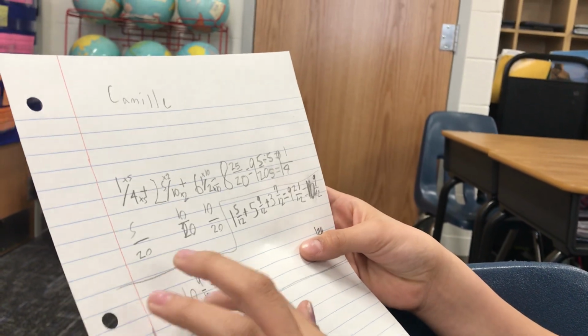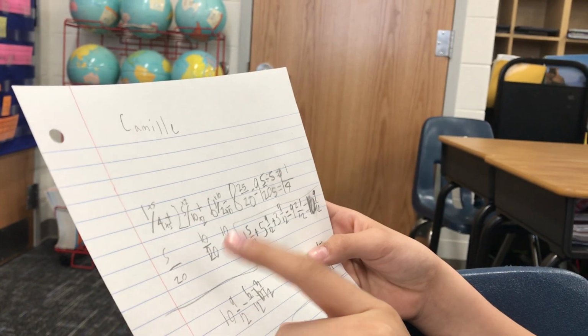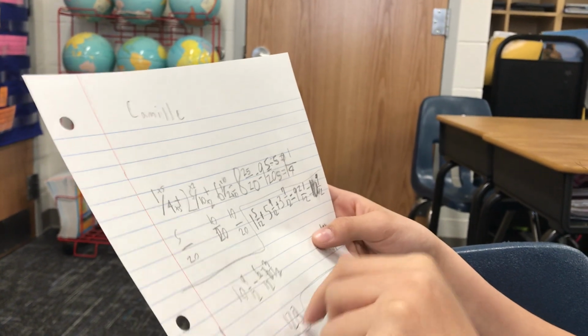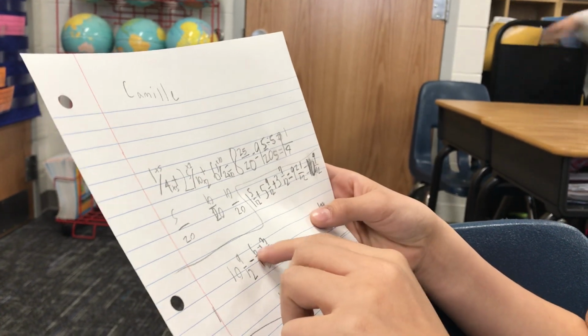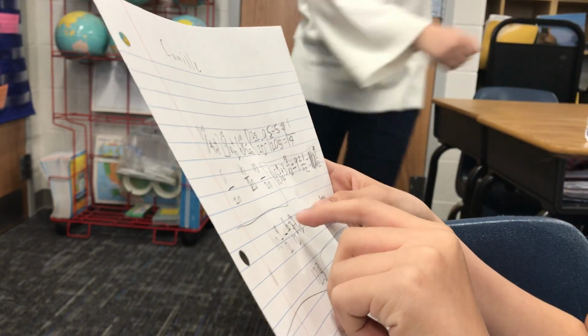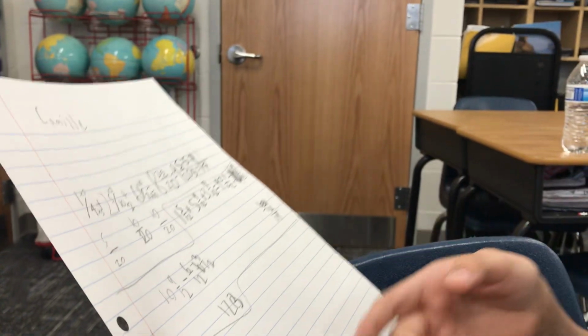Now, since you have 10 9/12, since there are 6 bad eggs, you're going to have to subtract 6/12 of a dozen eggs, which is basically 1/2. And then you're going to end up with 10 3/12. But 10 times 12 is 120, plus 3 is 123 eggs in total.